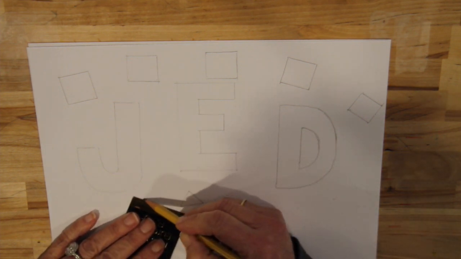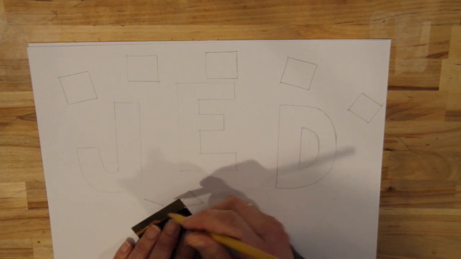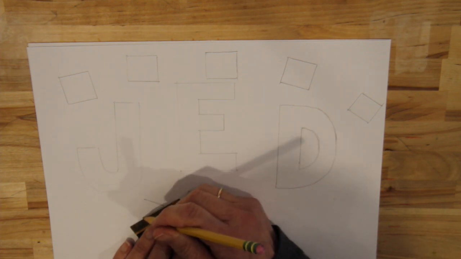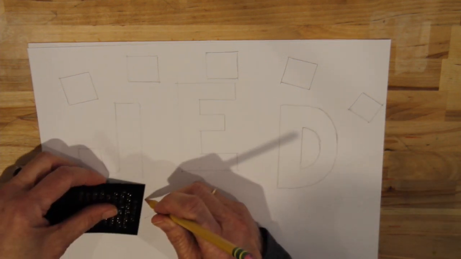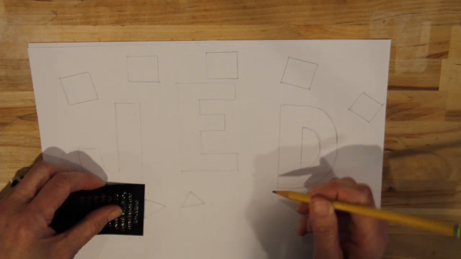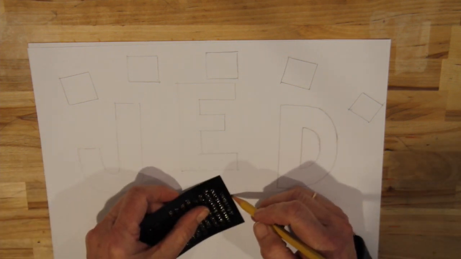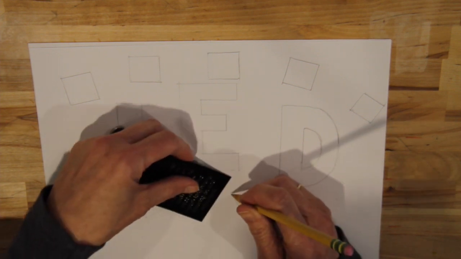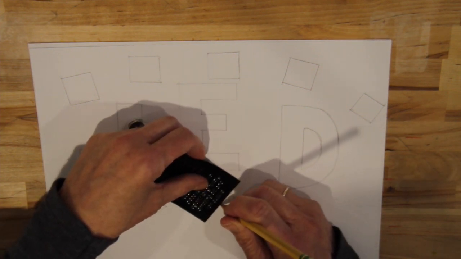How you draw is up to you. If you want to use some of those crazy shapes from the packet, you can use that. If you're having a hard time thinking of shapes, you can do circles. And remember, if you do a circle, find something to trace.